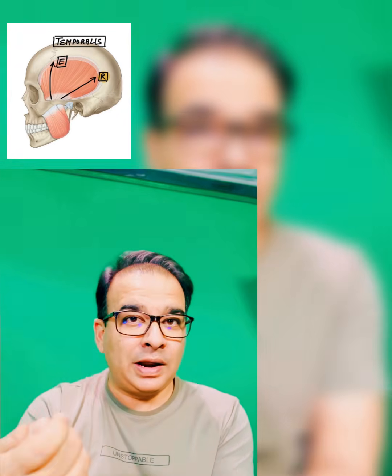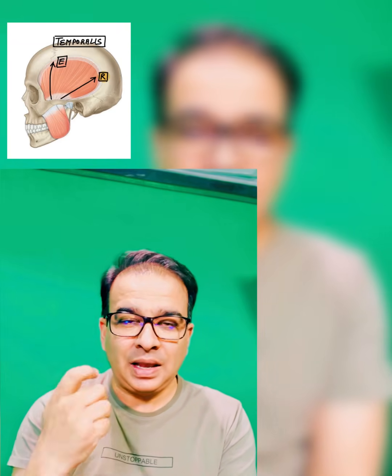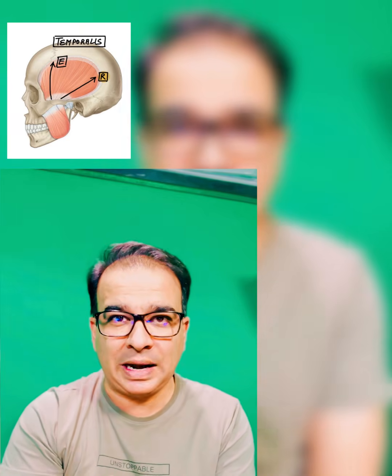Now, in the first picture, looking at the temporalis muscle, the way the temporalis muscle will pull the mandible, vertical fibers will pull it upward, and we have horizontal fibers pulling it backward. So the action of the muscle is elevation and retraction. And retraction is a unique action of temporalis muscle. No other muscle of mastication will do that.